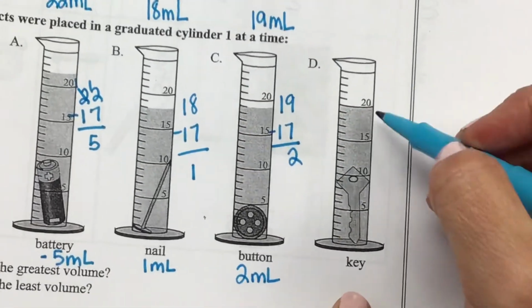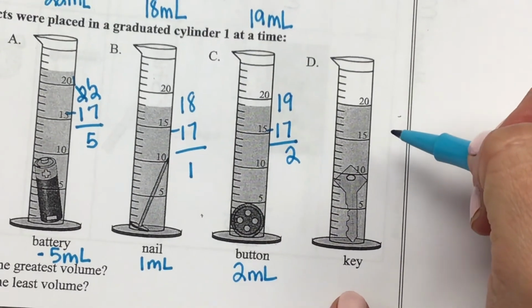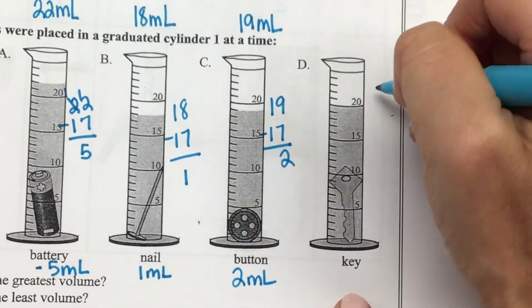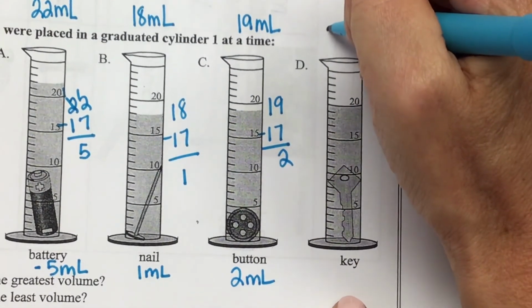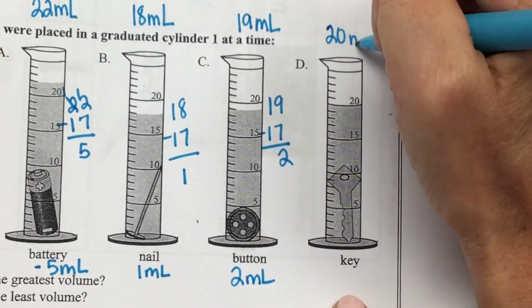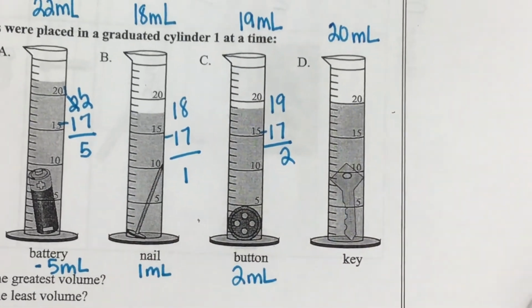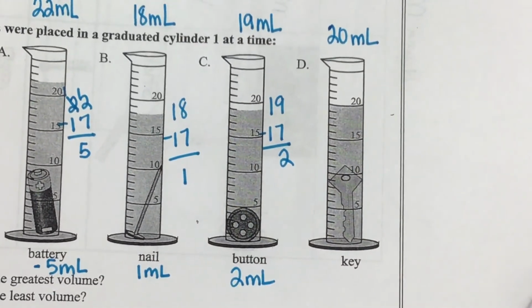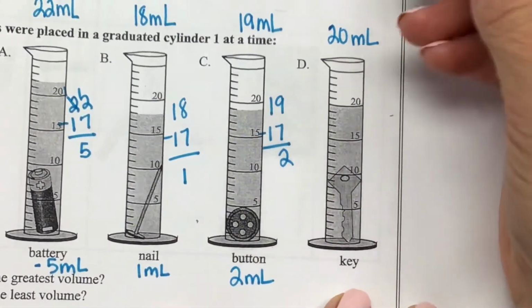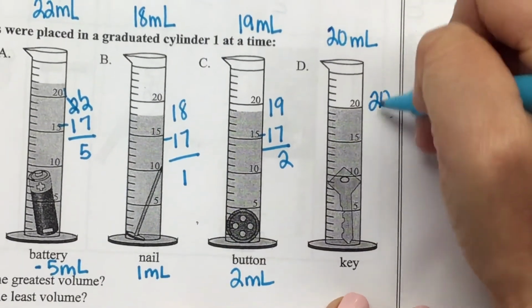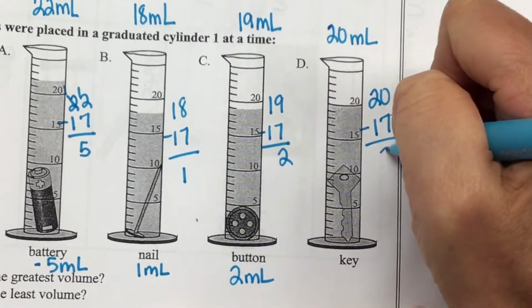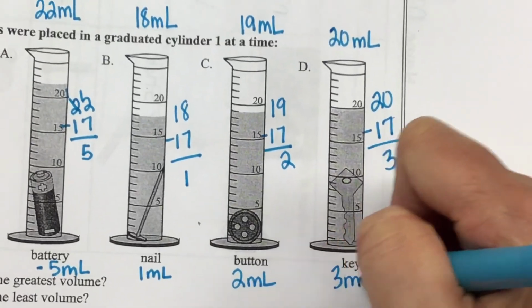Okay, what about this key? What did it rise to when they put the key in there? Avery? 20 milliliters. Okay, what is the volume of just the key? Caden? 3. It's 20 minus 17, and it leaves you with 3 milliliters.